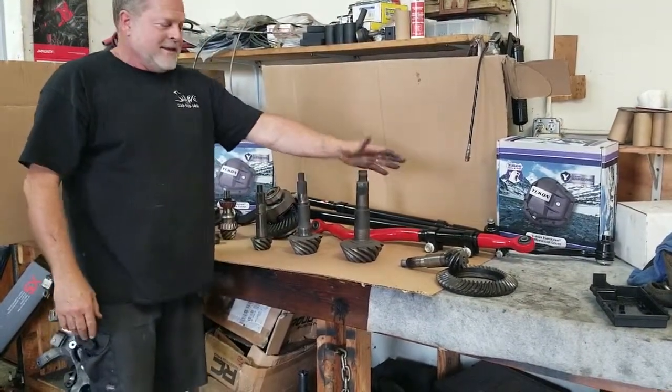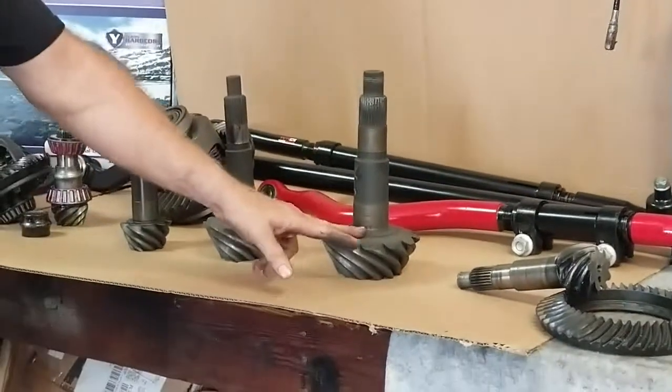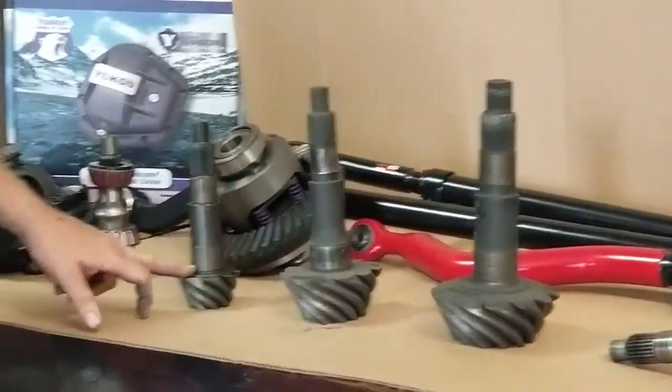This is a Dana 90. Look at the size of this. Then you got a Dana 60. Then you got a Dana 44.